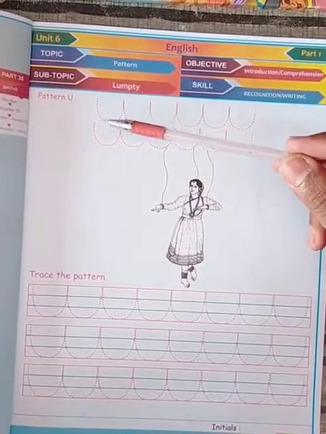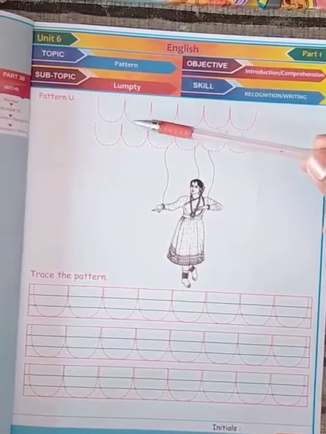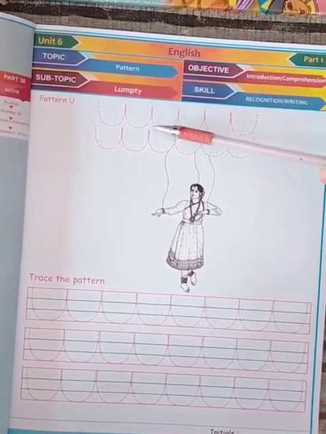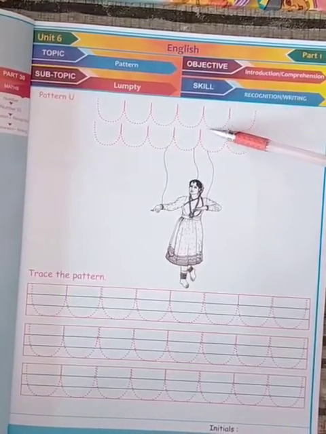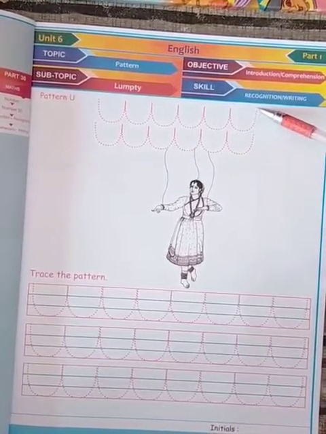You have to complete this pattern by joining the given dots. Okay, then we make the pattern of U. This is pattern U.